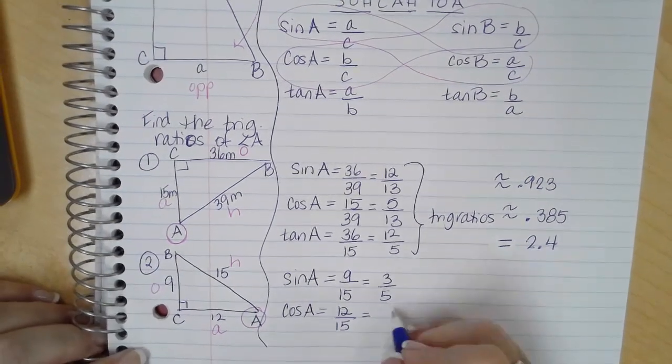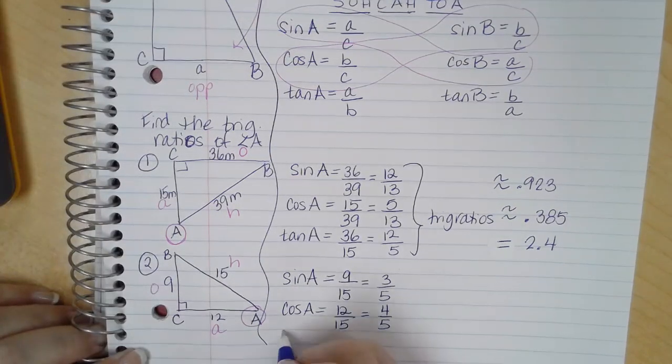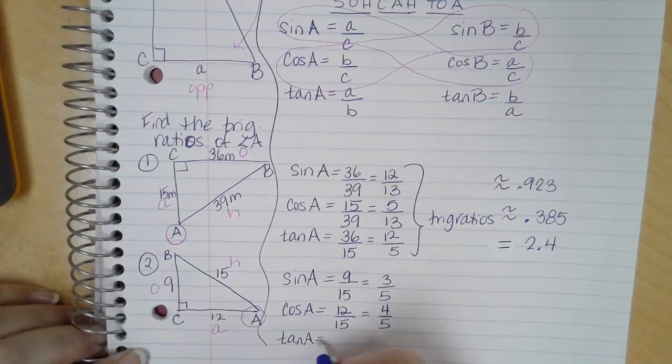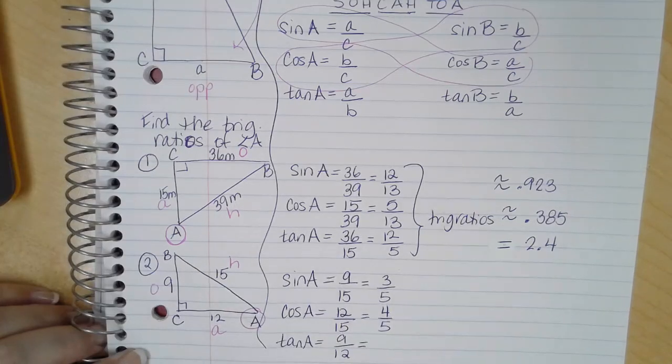Both divisible by 3 again, and we get 4/5. Then we do tangent of A, which is opposite 9 over adjacent 12. Both divisible by 3, and we get 3/4.